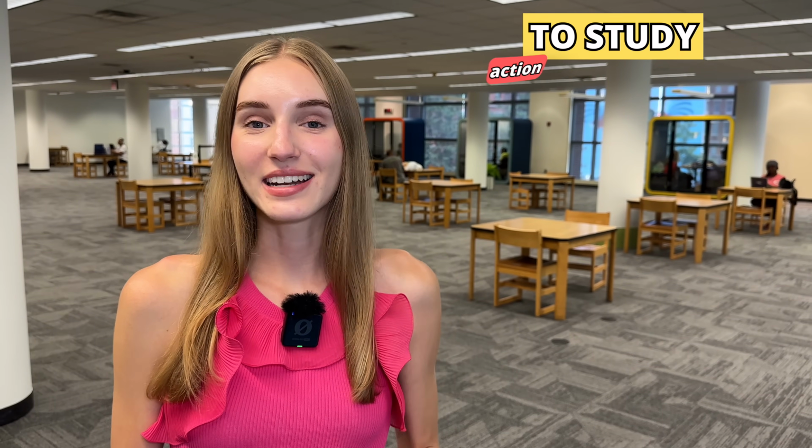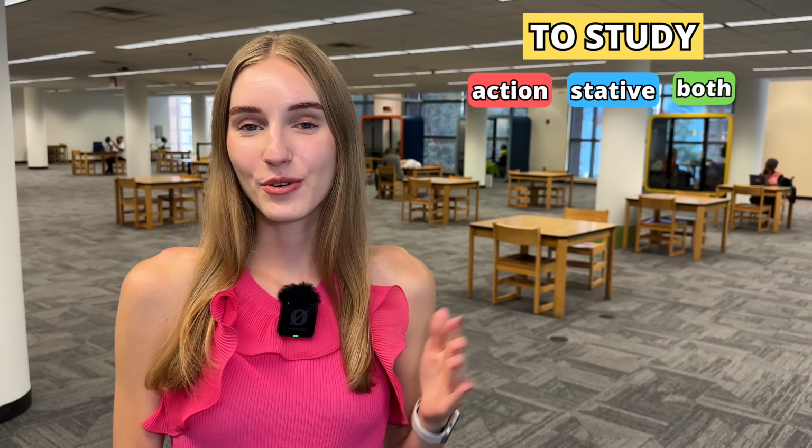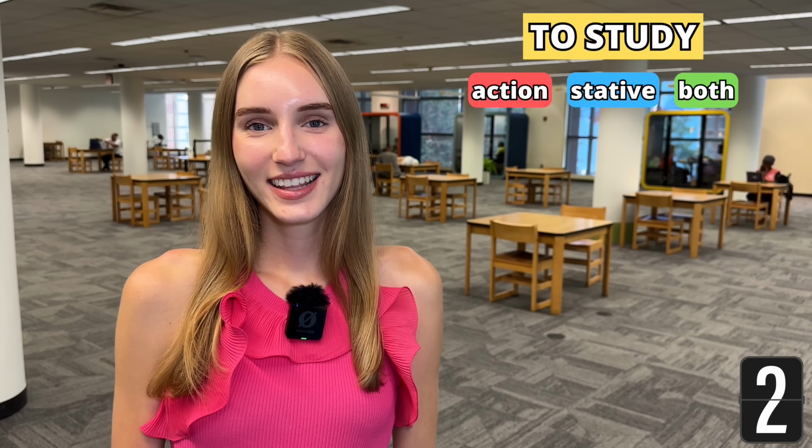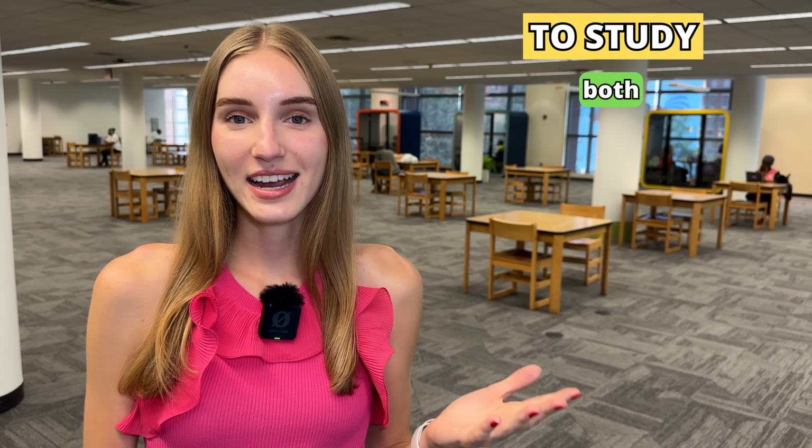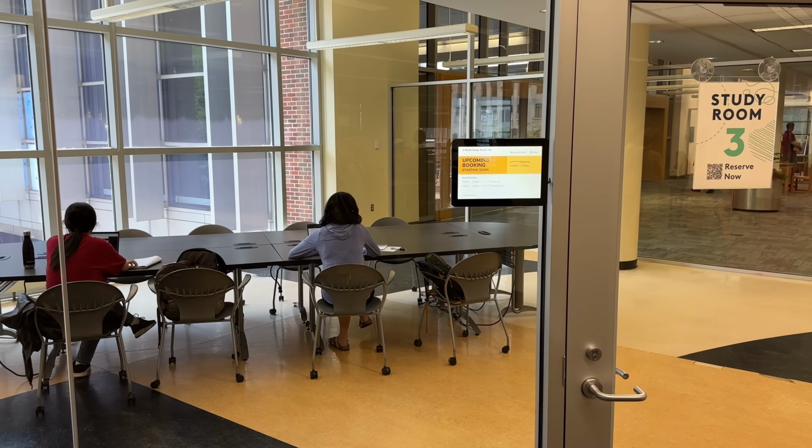The next verb is to study. Is this verb an active verb, stative verb, or both? If you said both, you're correct. But this verb to study is primarily an active verb. When using to study as an active verb, it describes the action of acquiring knowledge and learning more things. The people behind me are studying in a study room. So maybe they are working on their homework or studying for an exam.